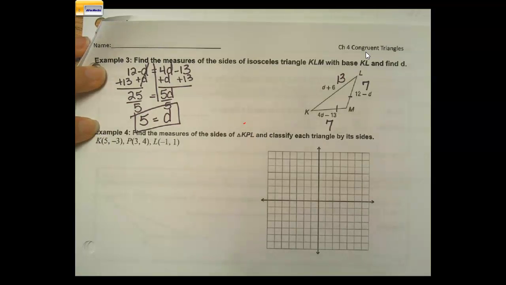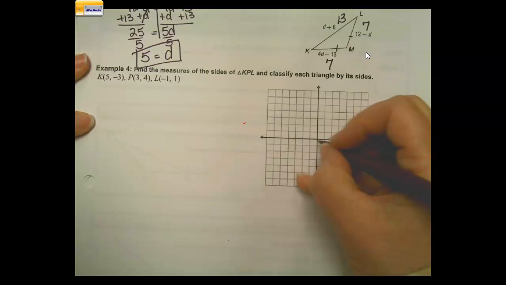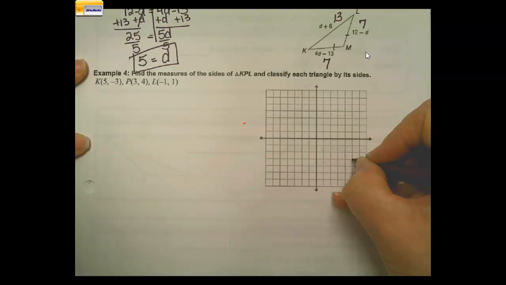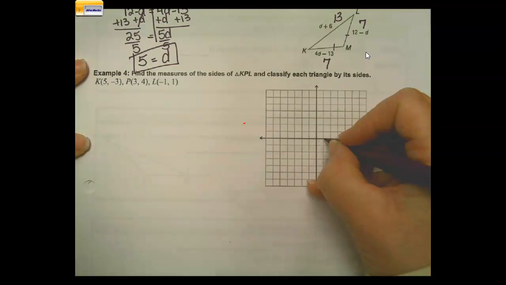And classify each triangle by its sides. Okay. So let's go ahead and plot these points. And you need a straight edge. So 1, 2, 3, 4, 5. 2, 3. 1, 2, 3, 1, 2, 3, 4. Negative 1, 1. Okay, straight edge.